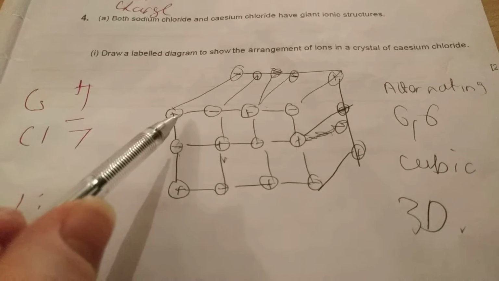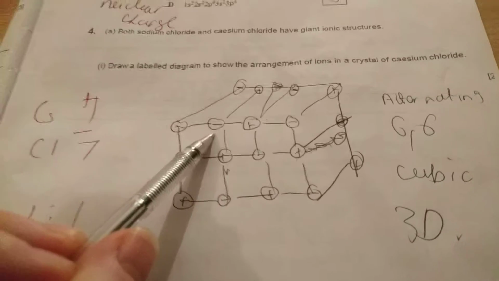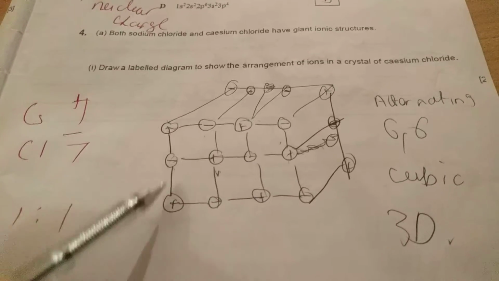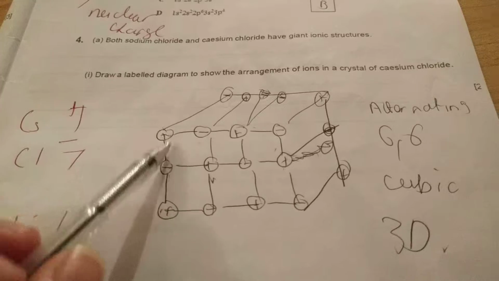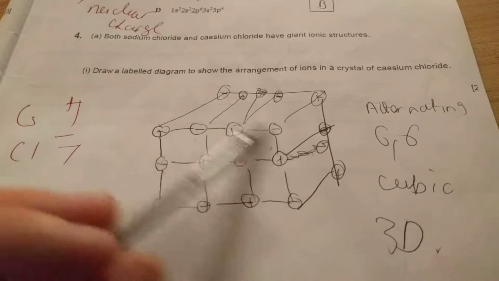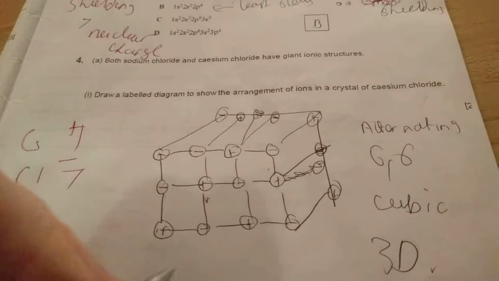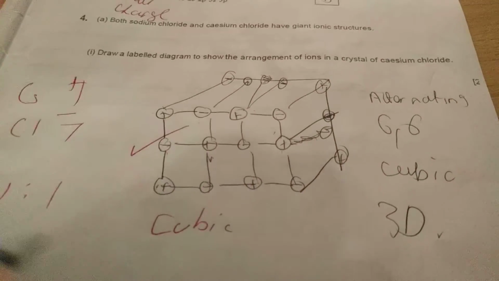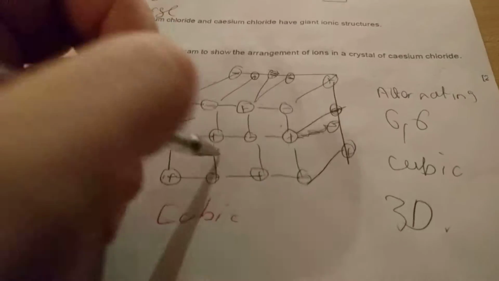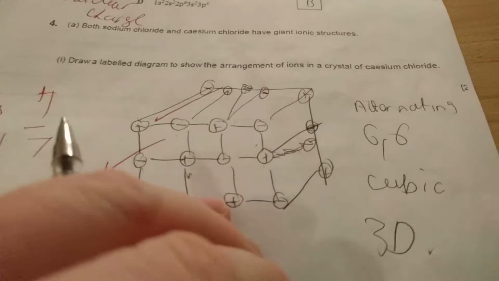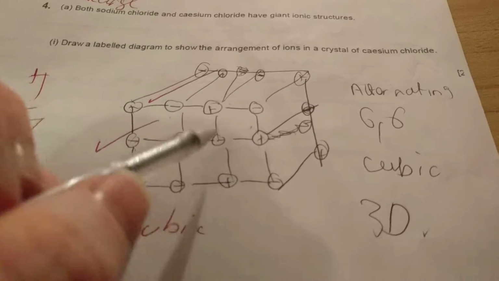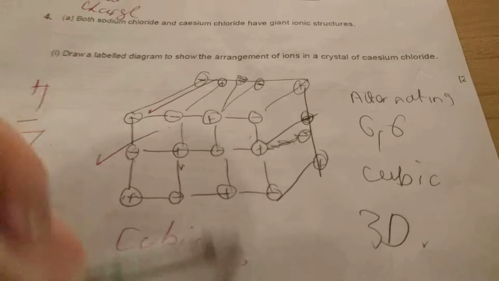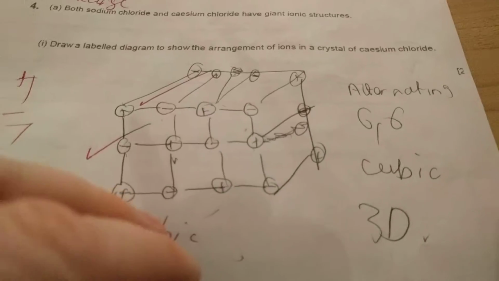So we need to have a system where for every positive ion there is 1 negative ion next to it, and for every negative ion there's a positive ion next to it, and we need to have that happening in 3 dimensions in a cubic shape. So you got 1 mark for the positive negative, and you got 1 mark for the 3D shape. So each positive ion is surrounded by 6 negative ions, 1 in each face, and each negative ion is surrounded by 6 positive ions, 1 in each face.